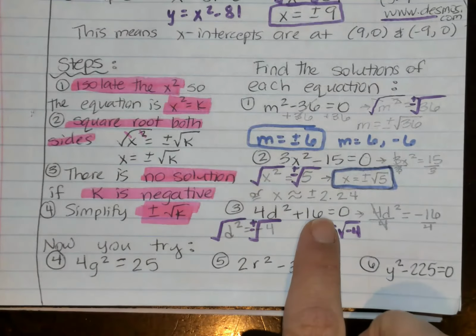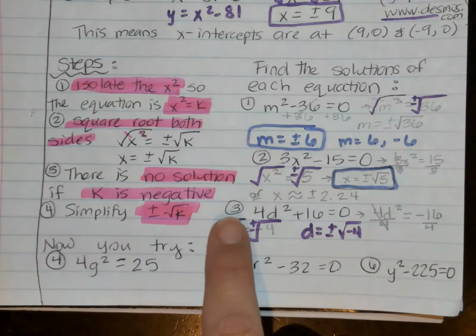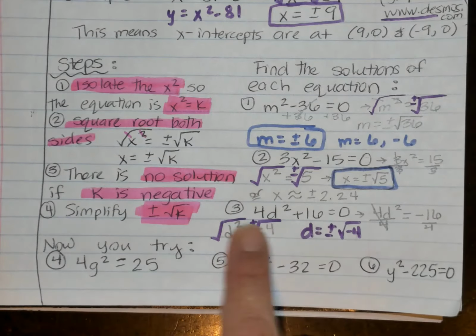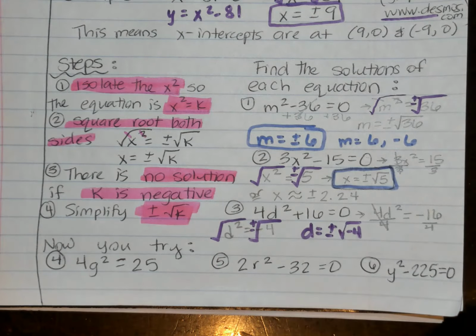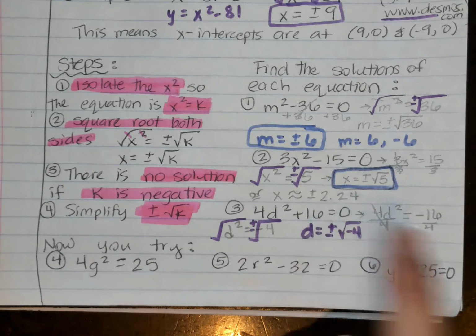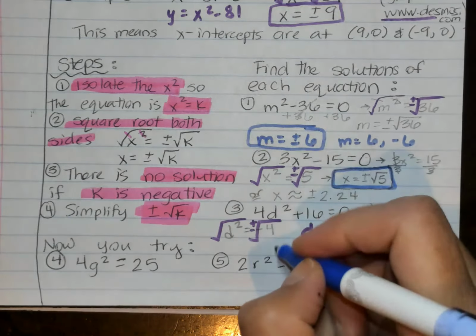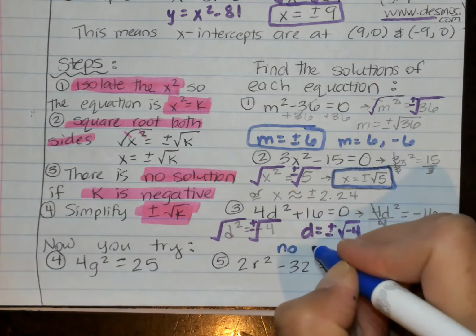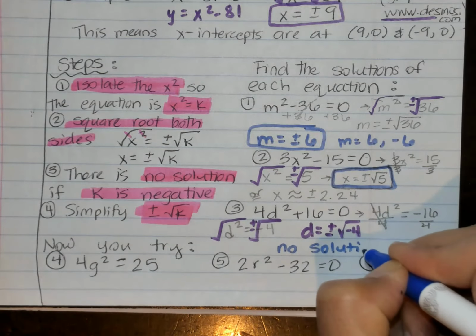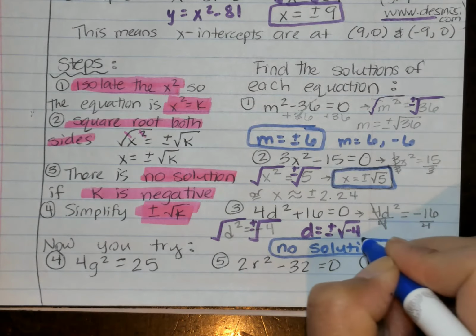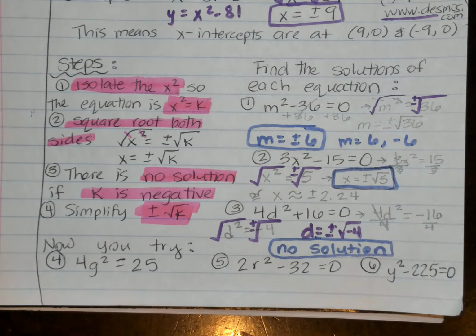This parabola, if you were to graph it in Desmos, you would make it y equals 4d squared plus 16. It never crosses the x-axis. So try that in Desmos and see what that looks like. So my answer is actually, it might say no real number solutions on MyMathLab. I'm okay if all you write is just no solution. The technical answer is no real number solutions, but no solution is fine.